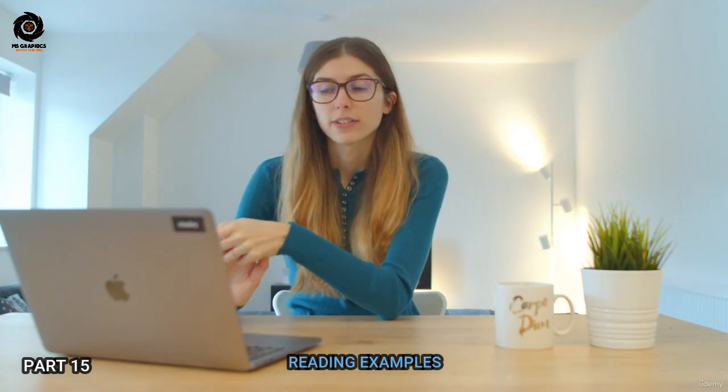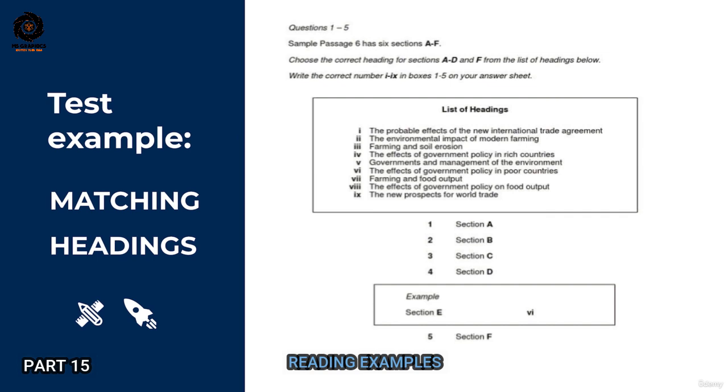Let's look at the second test. Questions 1 to 5. Here it asks us to choose the correct heading for sections A to D and F from the list of headings below. Write the correct number in boxes on your answer sheet. Remember, write directly on your answer sheet, because you will not have time to transfer the answers at the end of the 1-hour test.